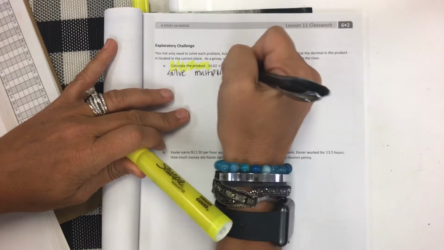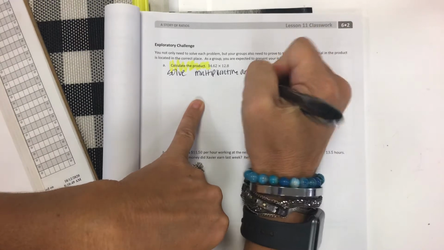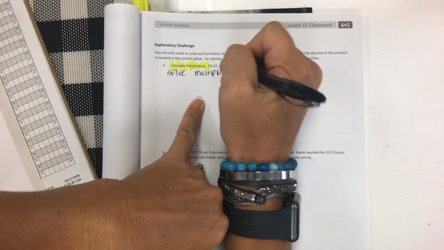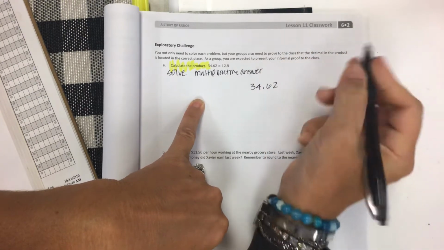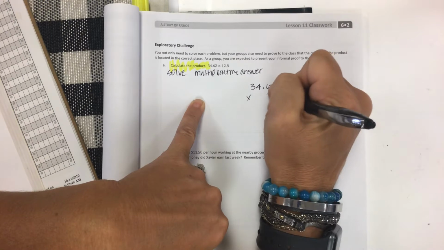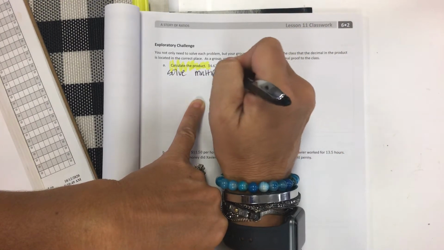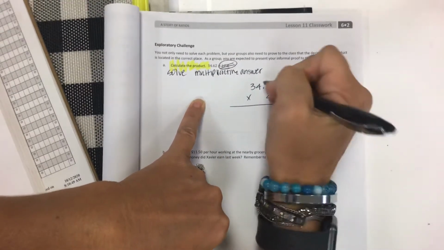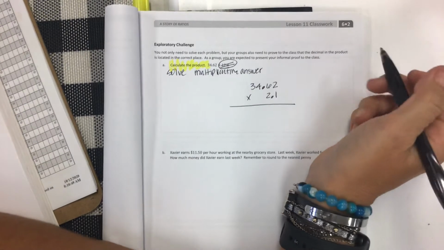And they're giving us 4 digits by 3 digits. Well, Miss Costello is going to change it. We're going to do 334 and 62 hundredths, and we're going to multiply it by 2.1. So Miss Costello changed this whole number. That's okay, okay? And we're going to start by multiplying like this.